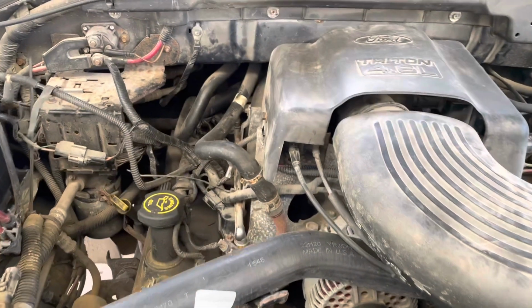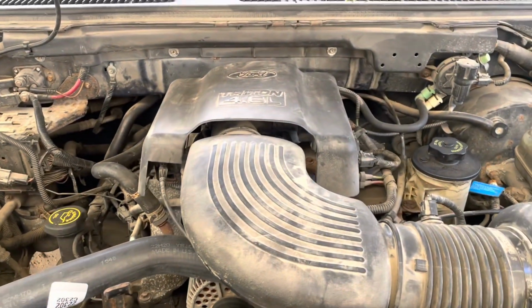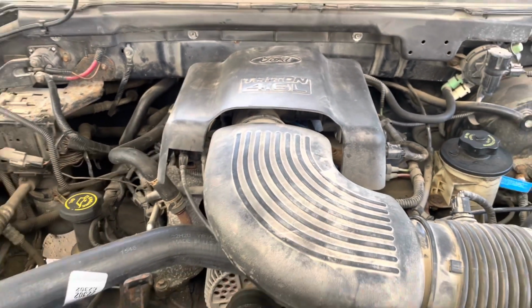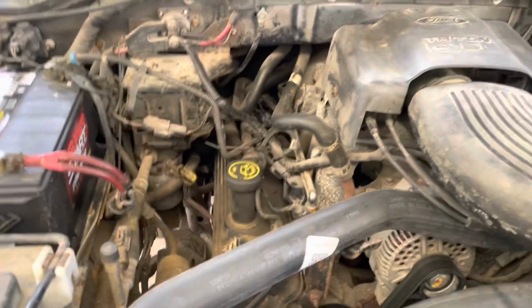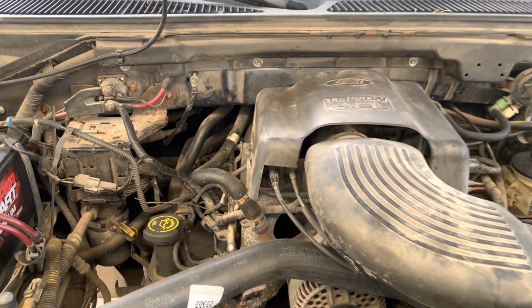Okay, so this truck is equipped with a 4.6 liter Triton engine. I like them, they're pretty reliable. They don't have the power of the 5.4, but they definitely have a lot more reliability. The 5.4 this generation wasn't too terrible either. So Ford's actually made it pretty easy.